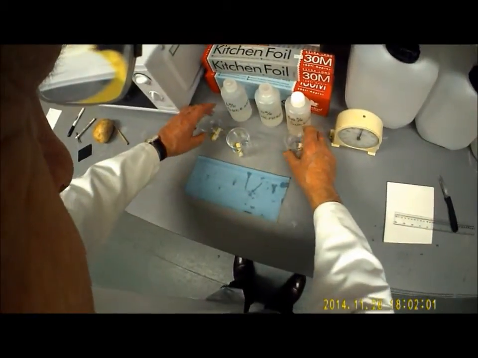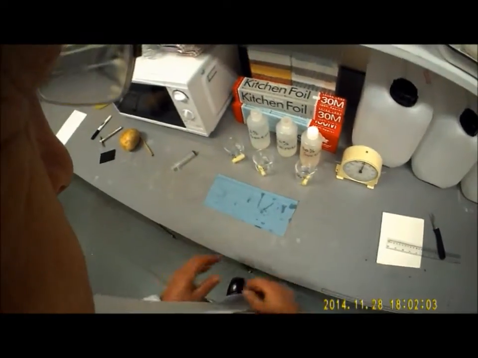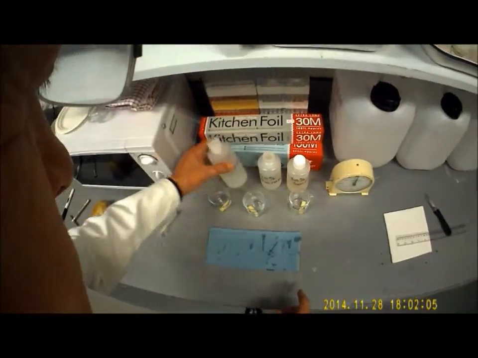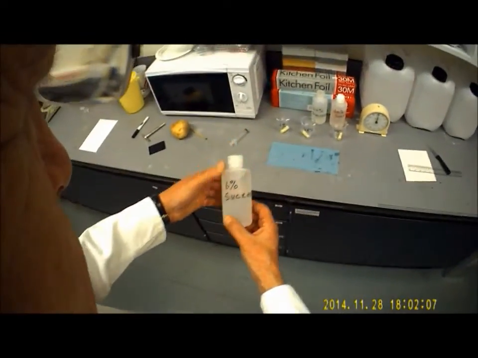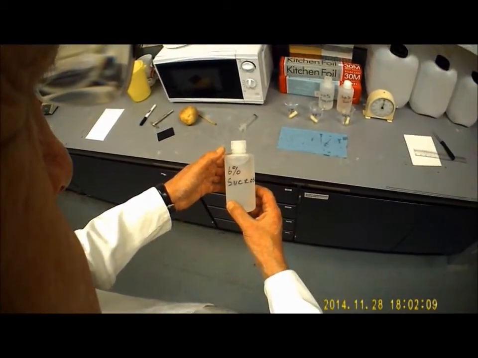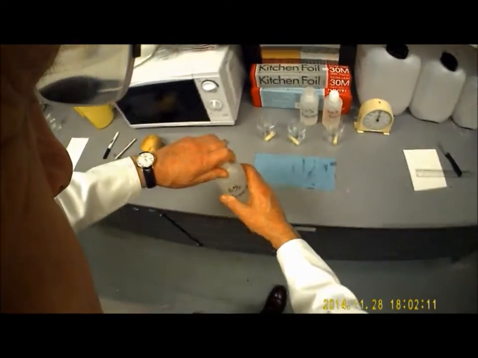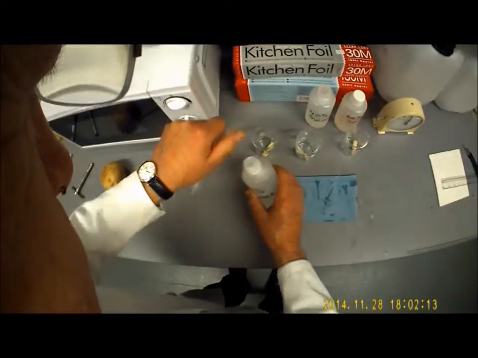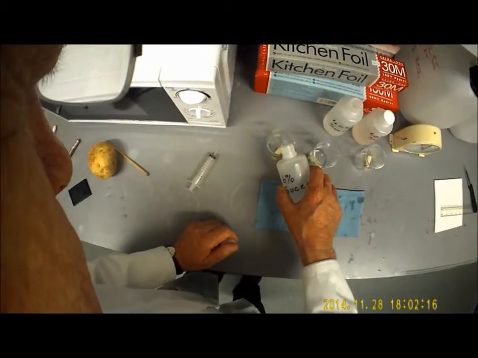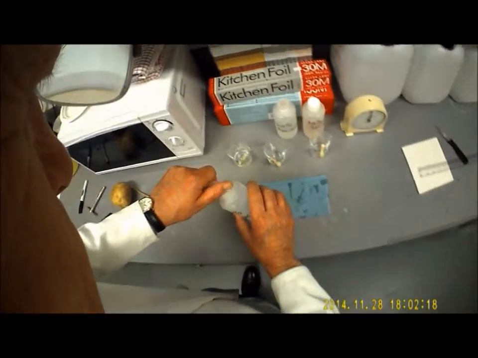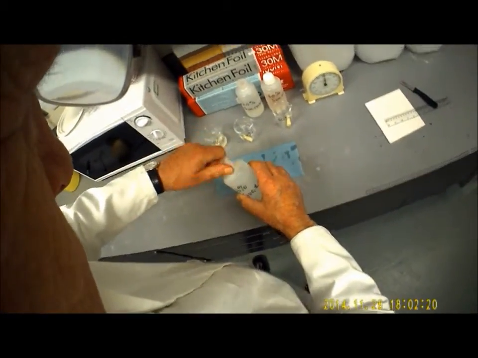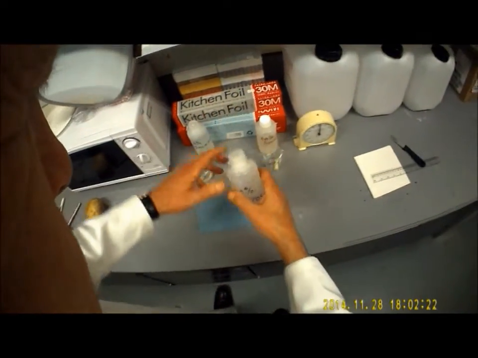Next thing we want to do now, we're going to add our relevant sucrose solutions. We only need to cover the potato cores. So I'm going to just cover this one, like so. That's our 40%.